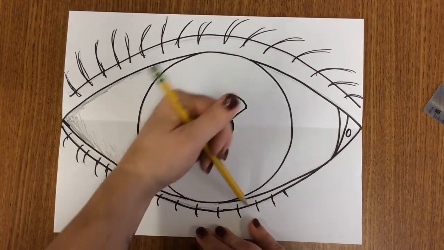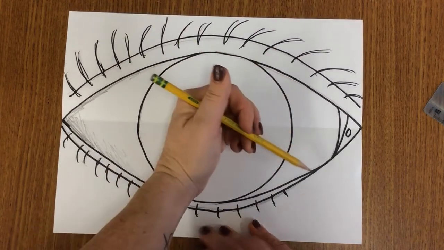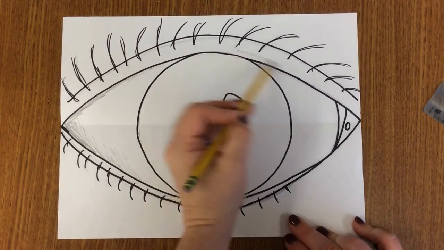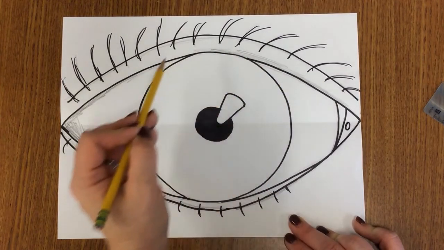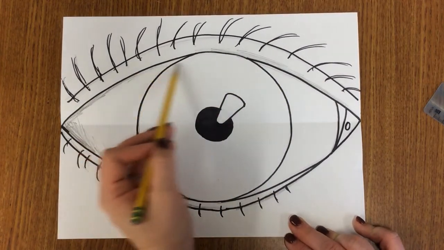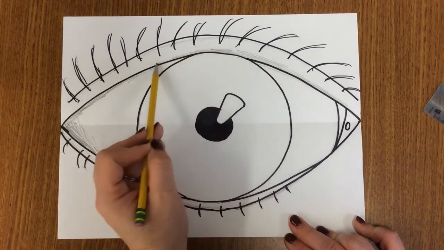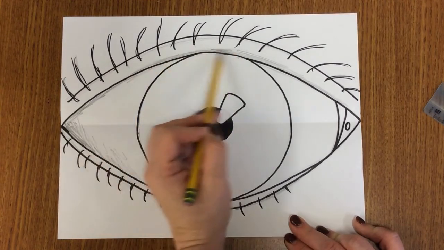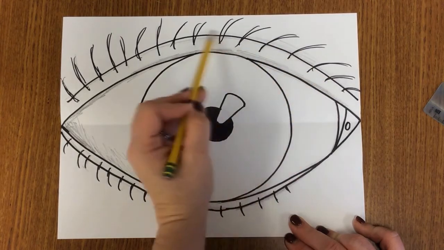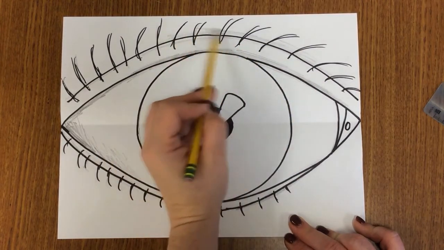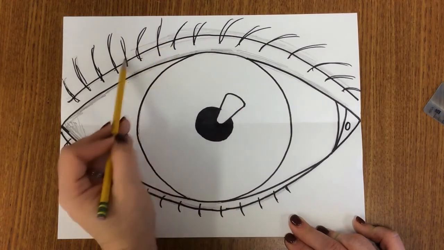More on the lower lid, a little bit on the top up here. Kind of remembering in our dragon eyes how we did that to make it pop a little bit more. So very lightly, just adding some shading.